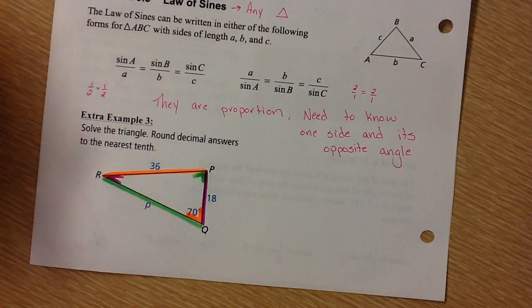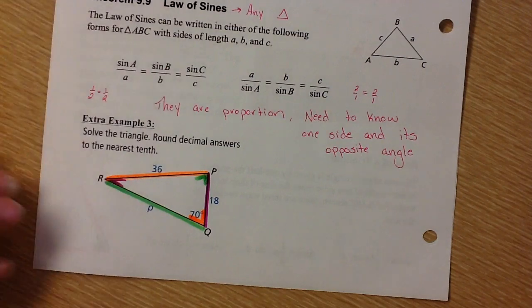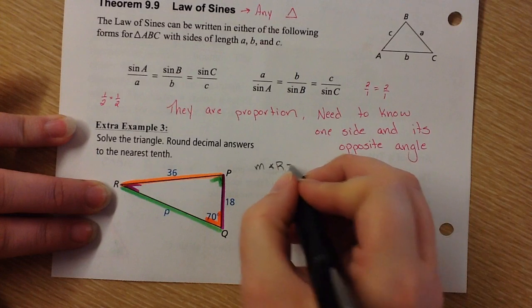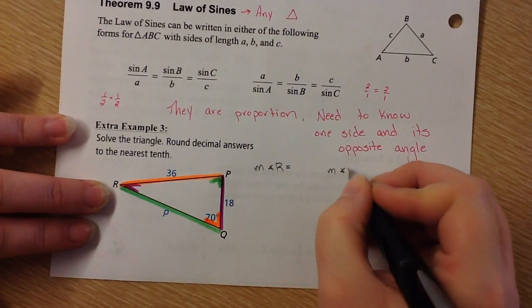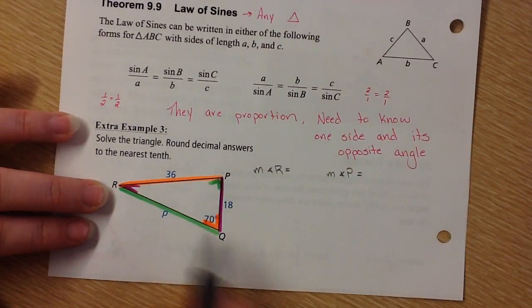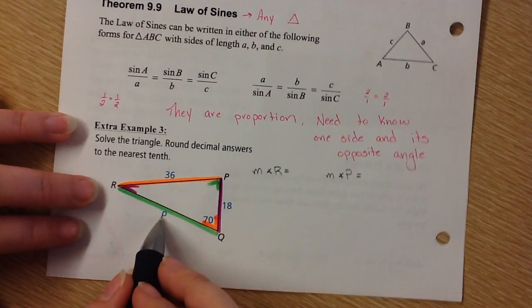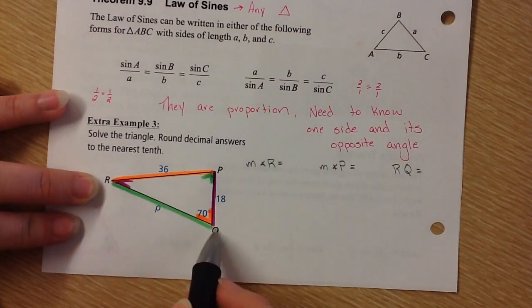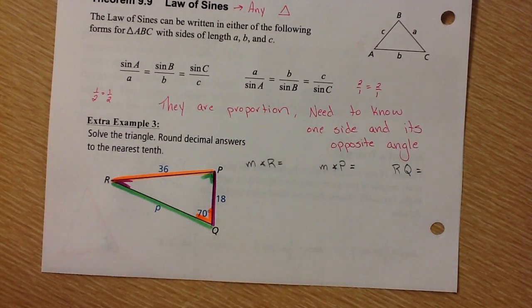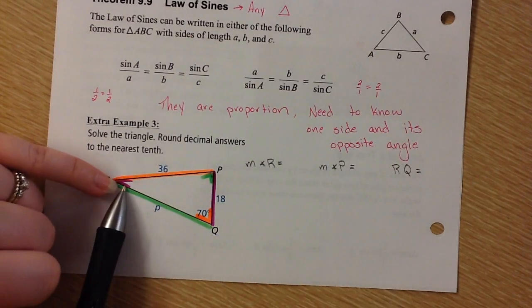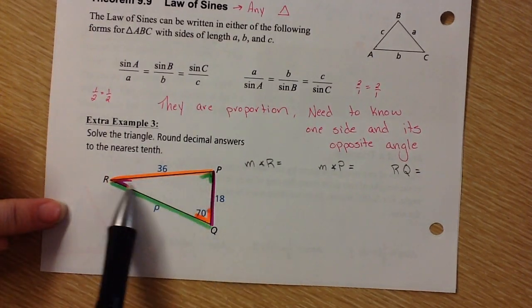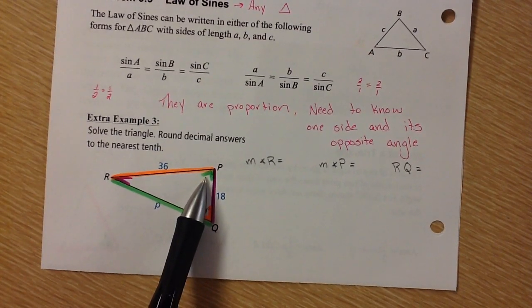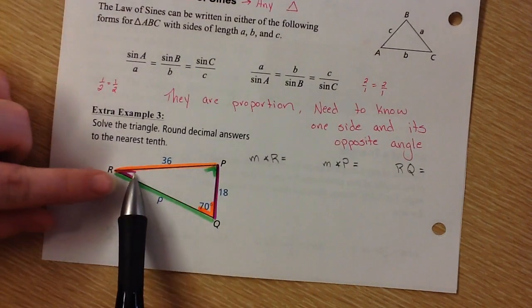To solve this triangle, we have some missing pieces, things we need to find. We need to find the measure of angle R, the measure of angle P, and the side lowercase p, or I'm going to write it as side RQ, the distance from R to Q. But if I know angle R, then I could find P, because all the angles add up to 180 in any triangle. So I'm going to find angle R first.